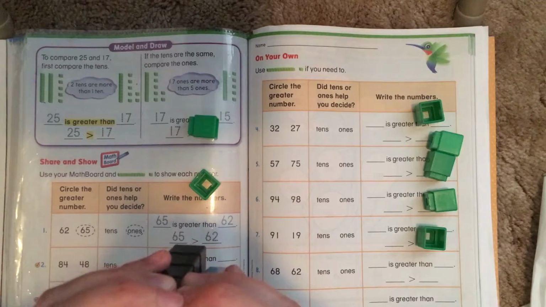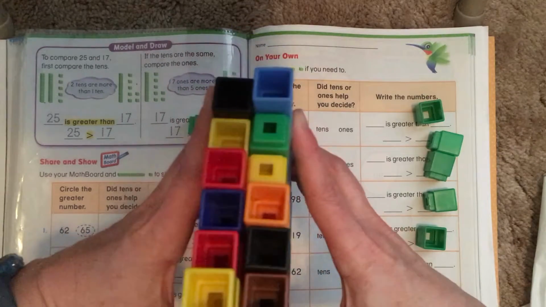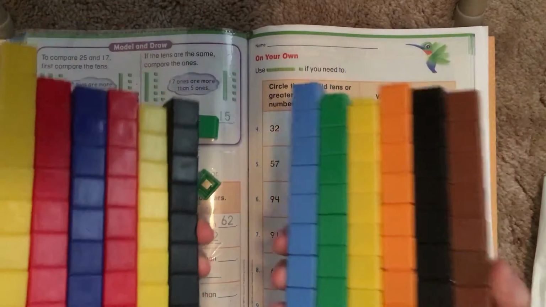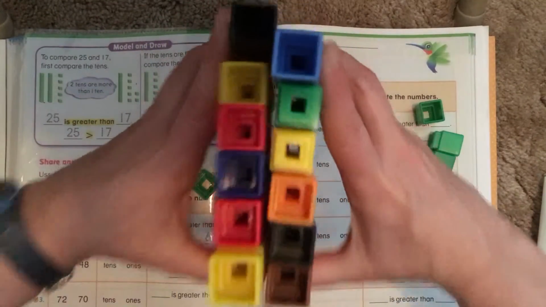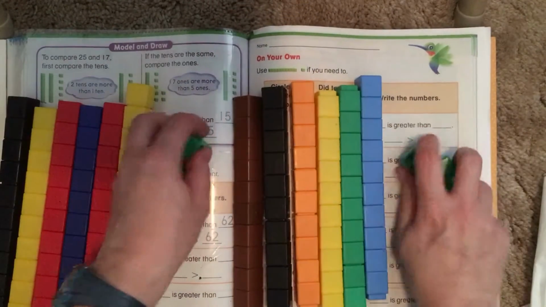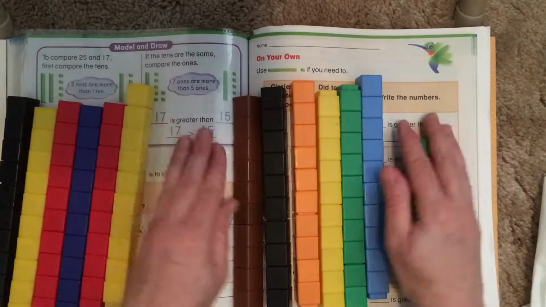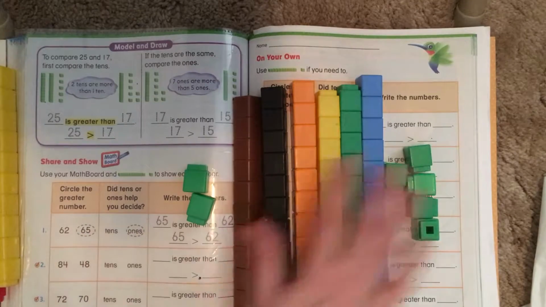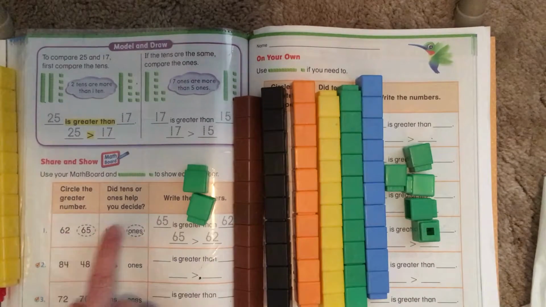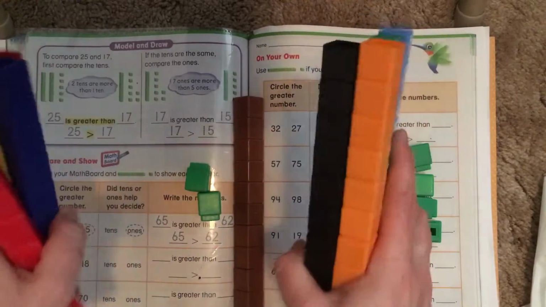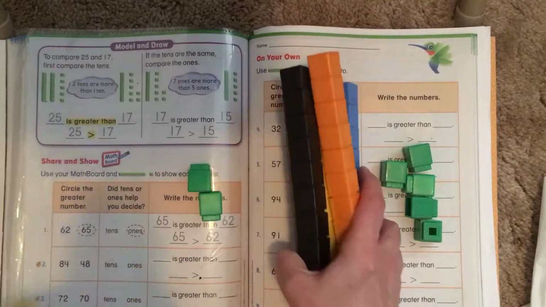Now, in this case, I have the same number of tens in both numbers. I've got 6 tens here and 6 tens here. But where do I have more ones? Obviously over here. So 65 is greater than 62. Did the tens help? No, because it was the same number in both.